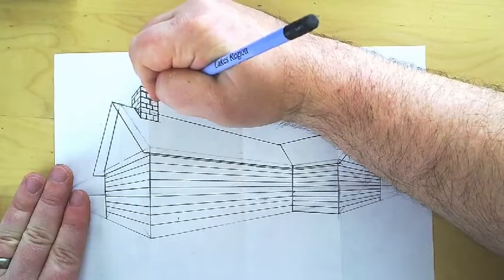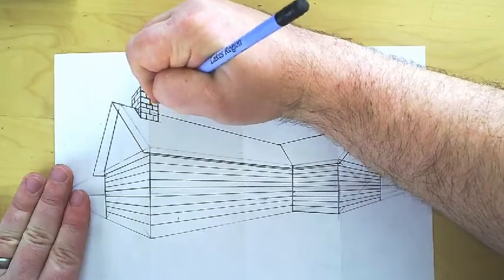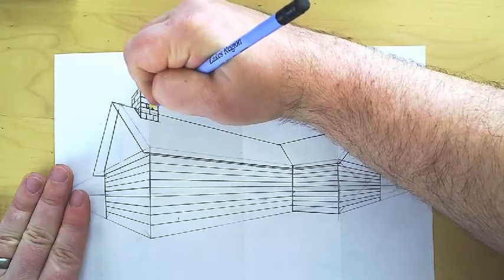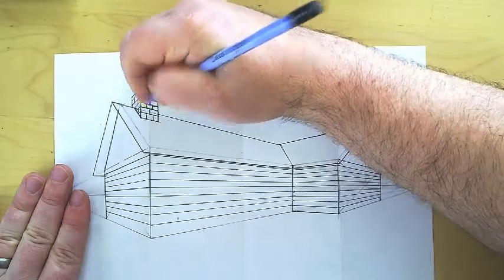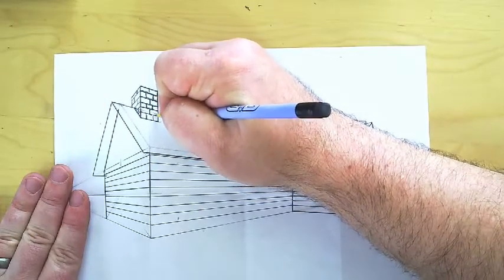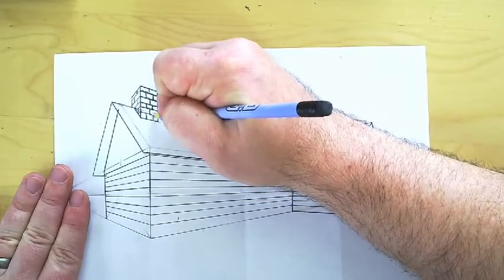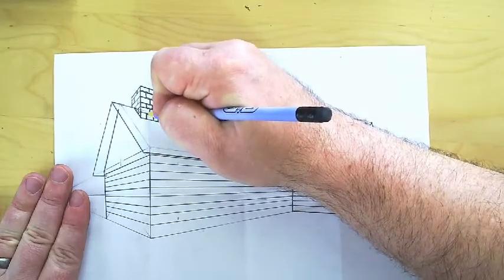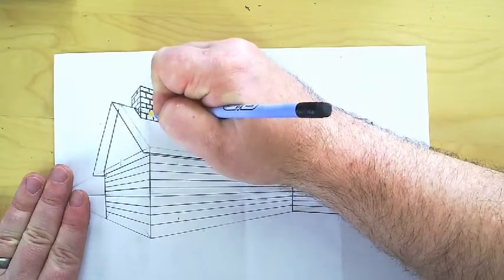If you darken those, that gives it a little bit more texture, and makes them look like older bricks, where you're coming in right where the bricks meet, darkening the lines of the mortar in between.